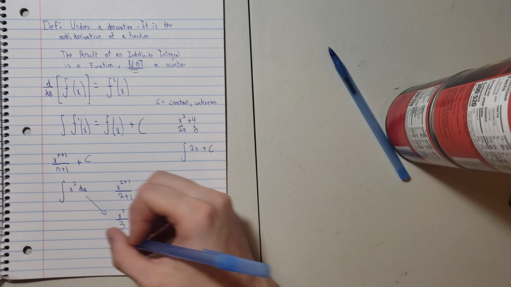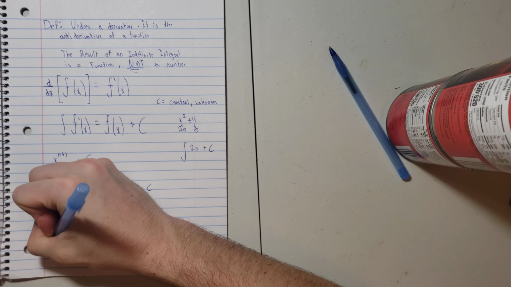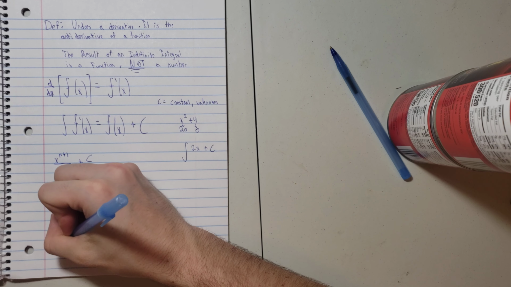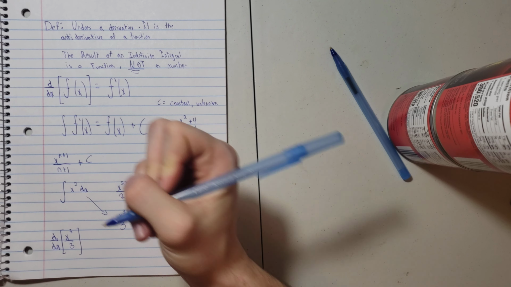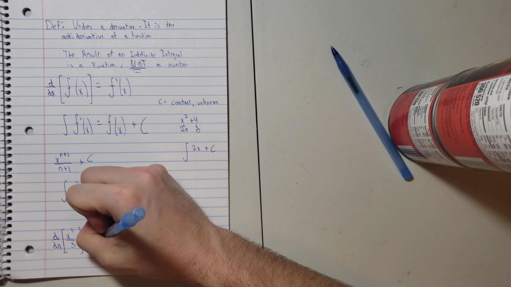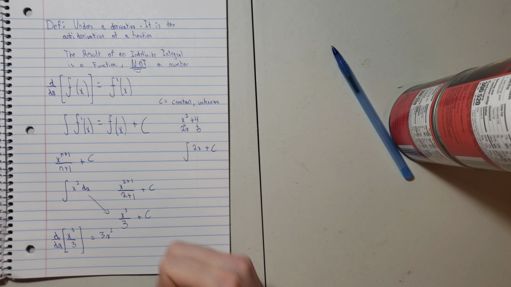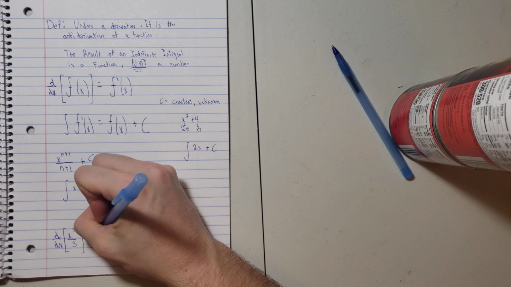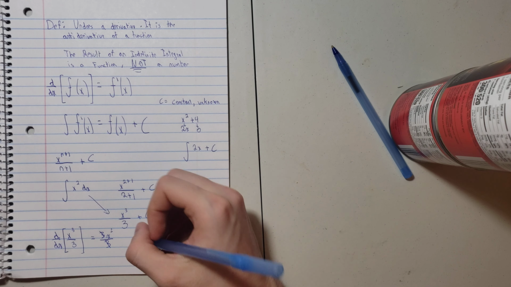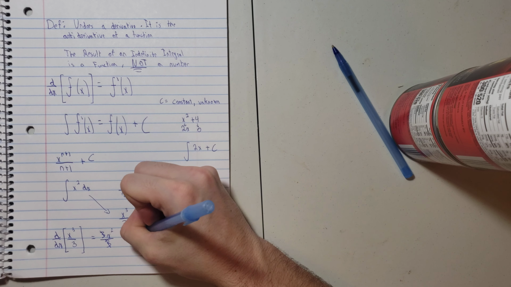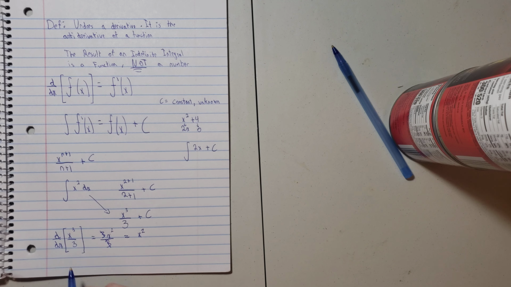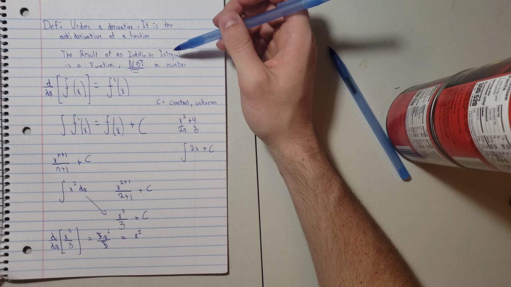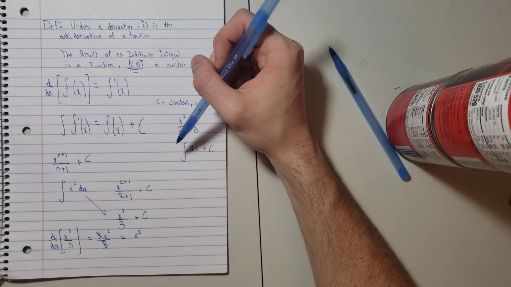But to prove it here, if we take the derivative of x to the third over 3, we will get 3x squared over 3. And the 3's will cancel out, and we'll be left with x squared, which is what we started with here. And so that's the definition of an indefinite integral and a quick summary on how to do it.